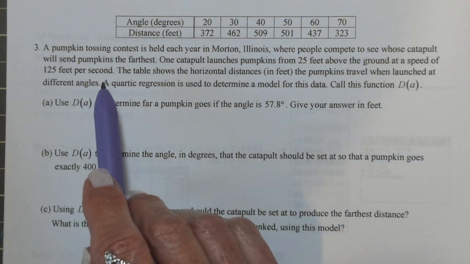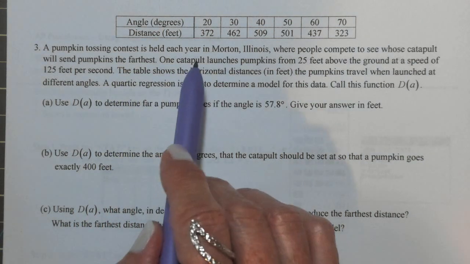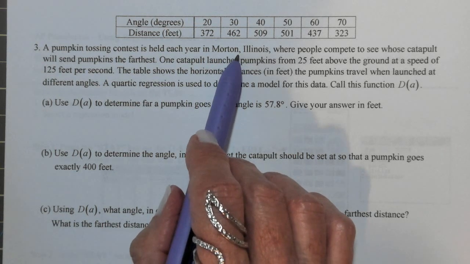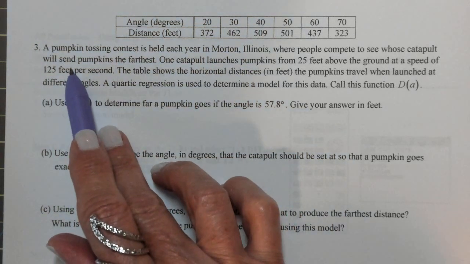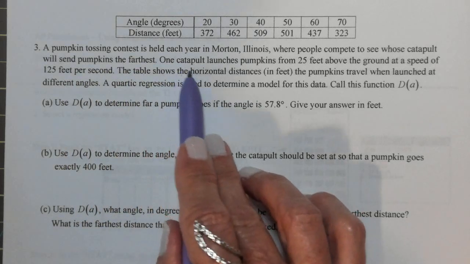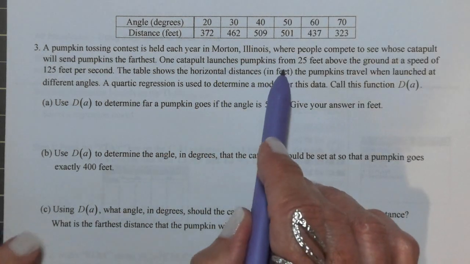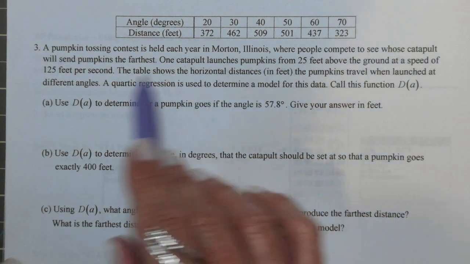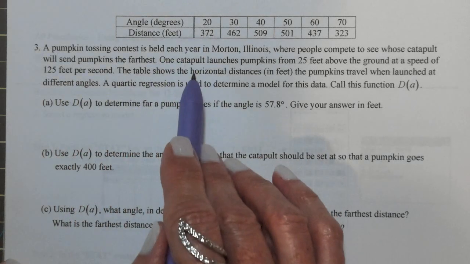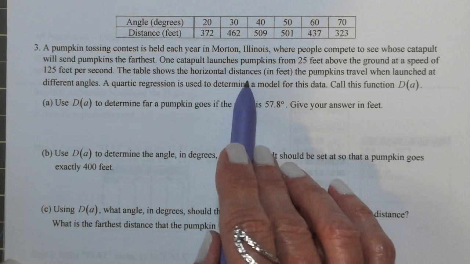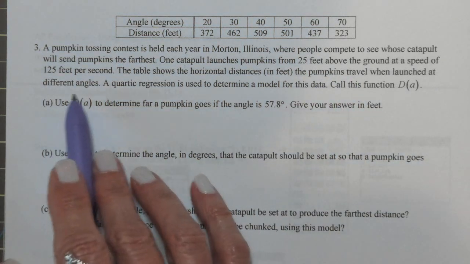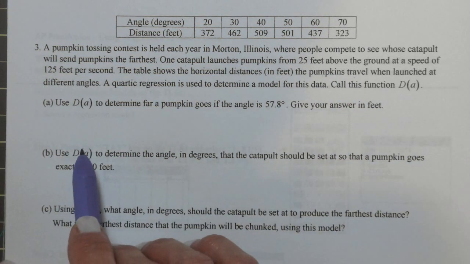A pumpkin tossing contest is held each year in Morton, Illinois, where people compete to see whose catapult will send pumpkins the farthest. One catapult launches pumpkins from 25 feet above the ground at a speed of 125 feet per second. The table shows the horizontal distances in feet that the pumpkins travel when launched at different angles from this catapult.